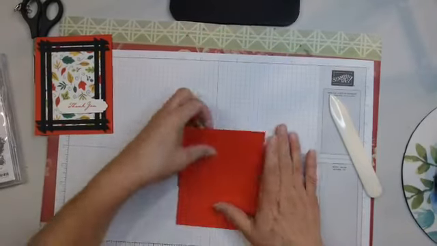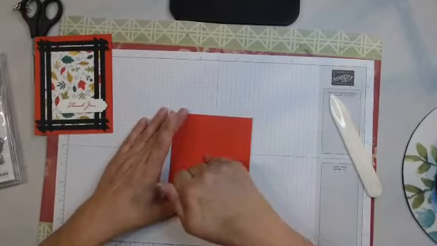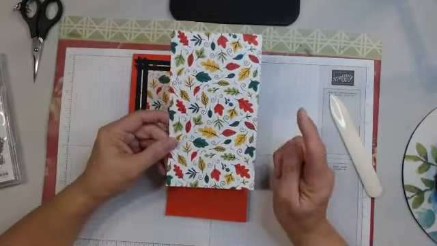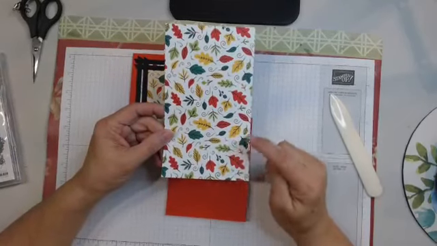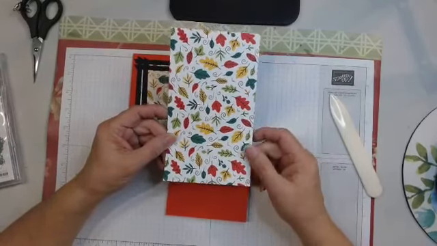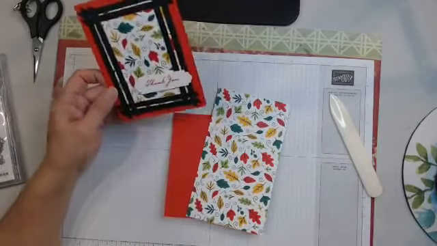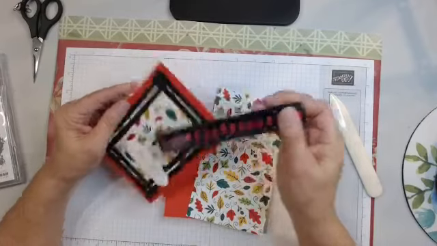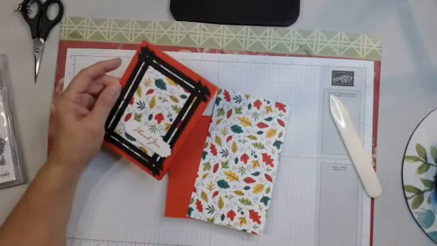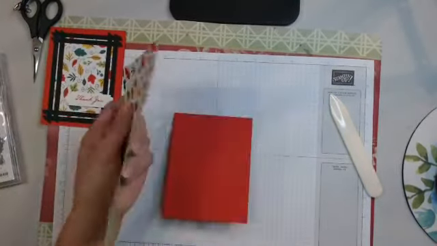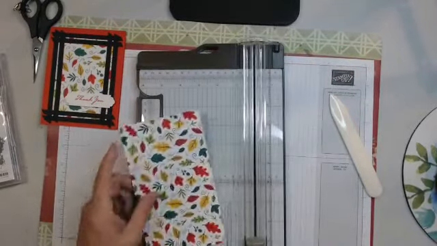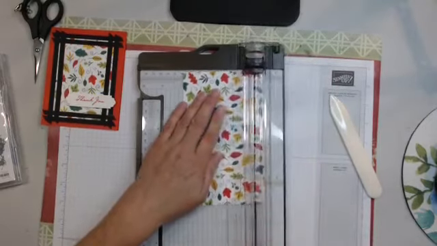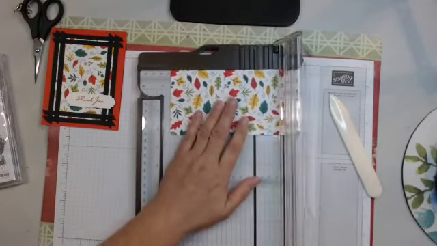All right, we've got our base ready, and we're actually going to work right on the base. So then we need a piece of pattern paper. This is from Celebrate Everything, which is in our July to December mini catalog. And I did this piece at 3 1/2 by 4 3/4. So let's trim this guy down. I'm going to use the same paper because it's kind of nice. So 3 1/2 wide by 4 3/4 long.